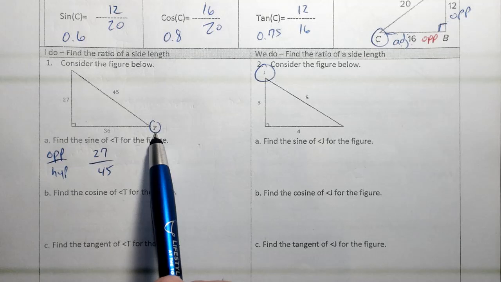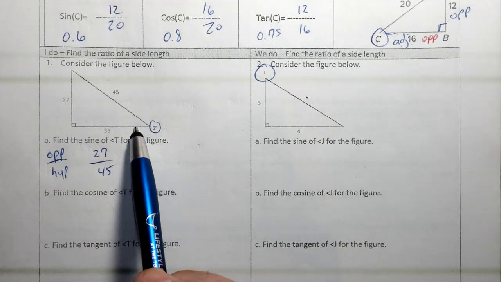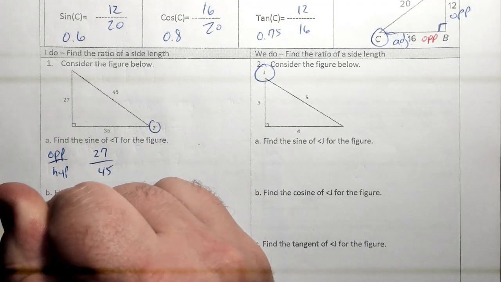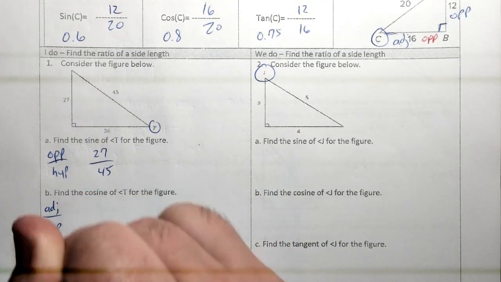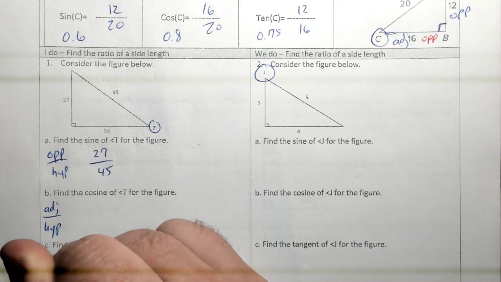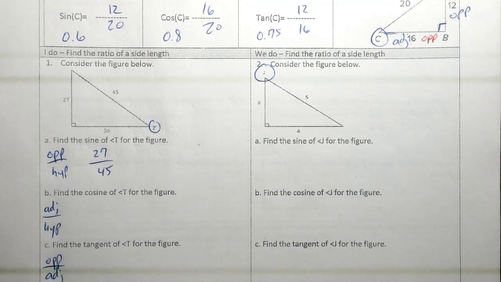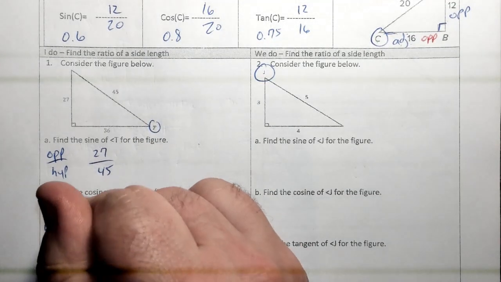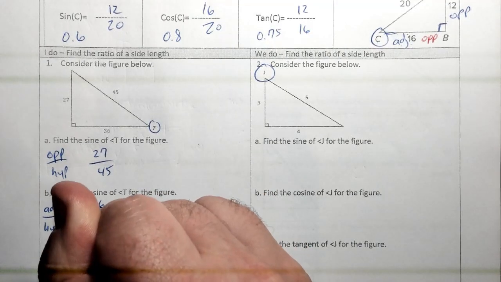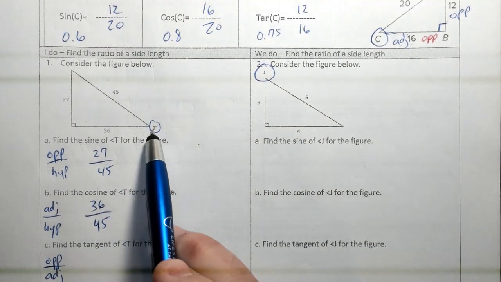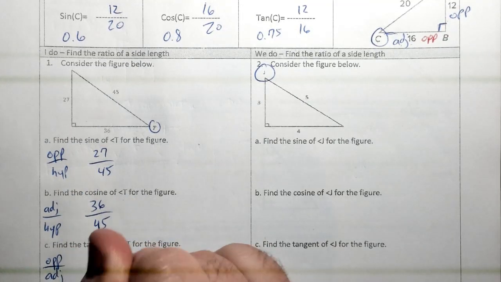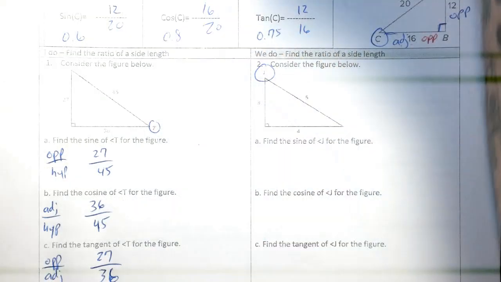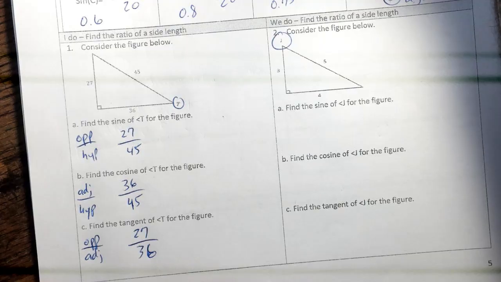All right, cosine for T. Cosine is going to be the adjacent, which is, again, the side touching the angle, not the hypotenuse. Adjacent over hypotenuse. And tangent is the opposite over adjacent. Again, SOHCAHTOA. So cosine is the side touching, 36, over hypotenuse, 45. And then your opposite, still 27, over the adjacent being 36, for the tangent. Almost. And there we go.